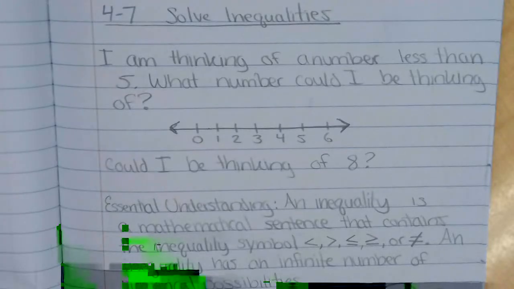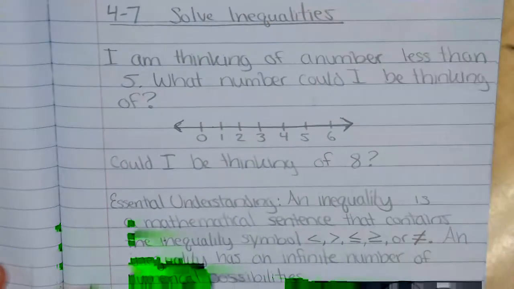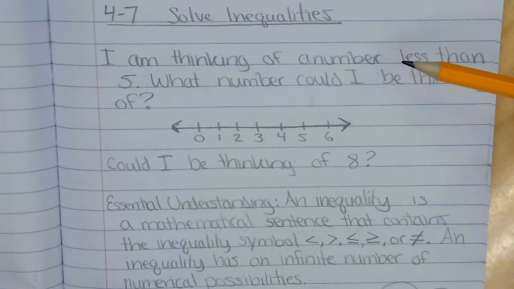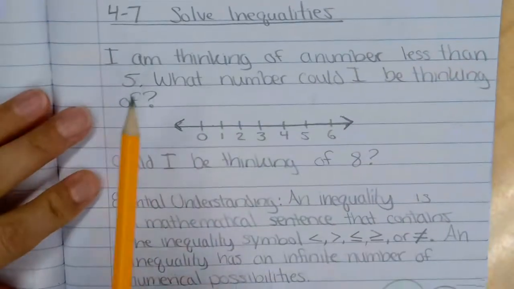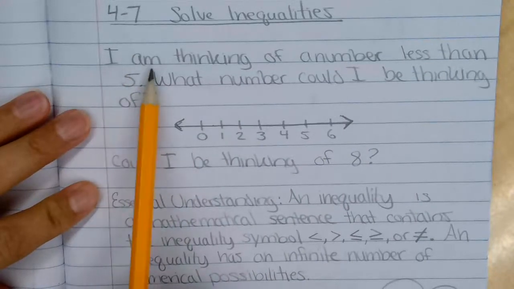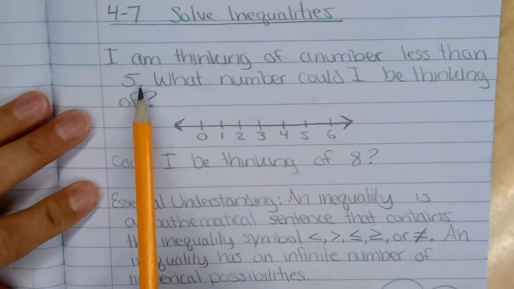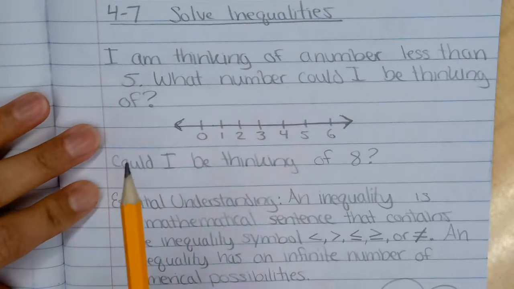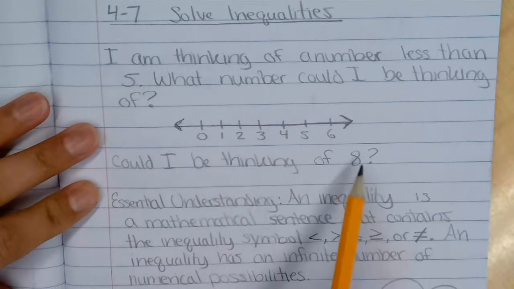This is lesson 4-7, solve inequalities. Before I show you how to solve inequalities, I want you to look at this question. It says, I am thinking of a number less than 5. What number could I be thinking of? Could I be thinking of 8?